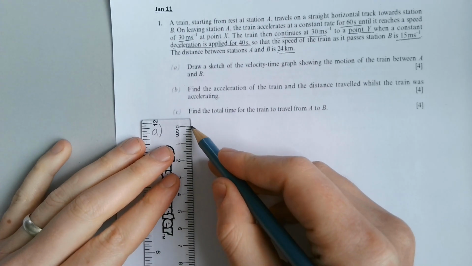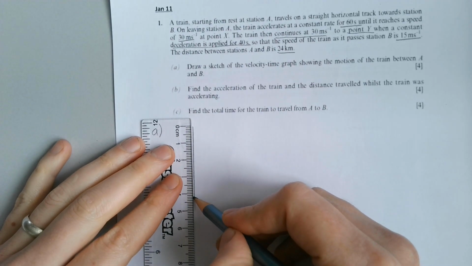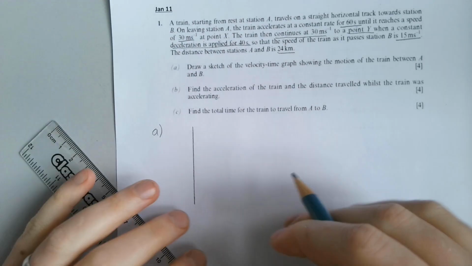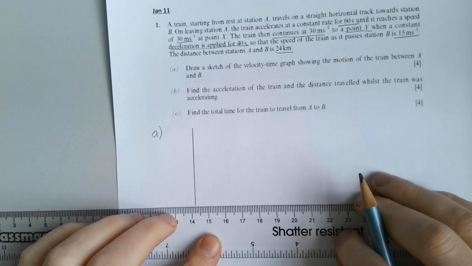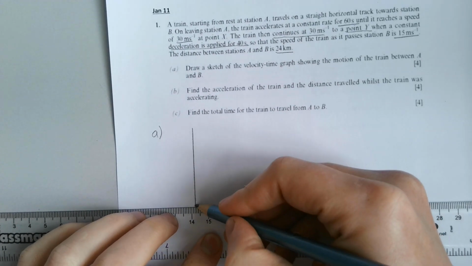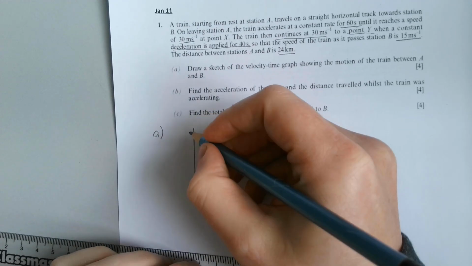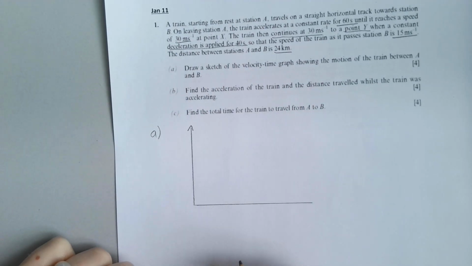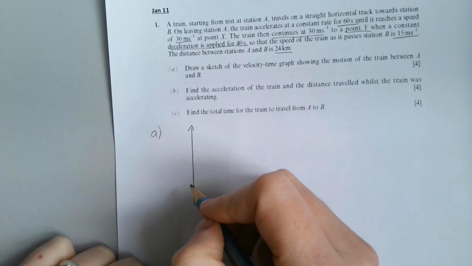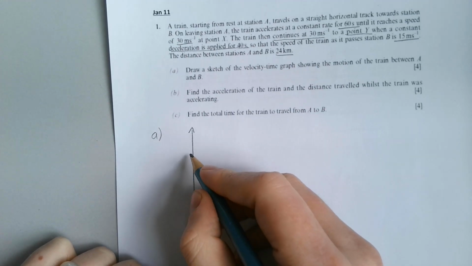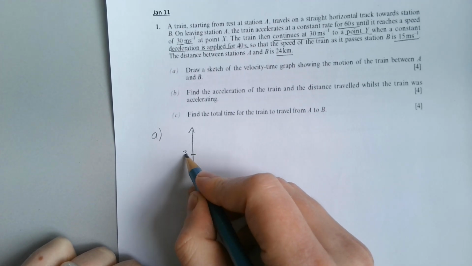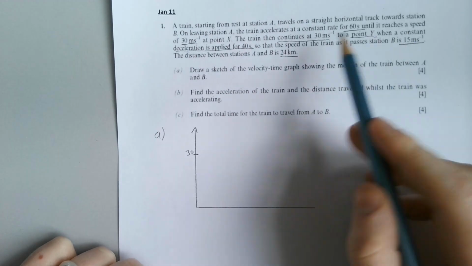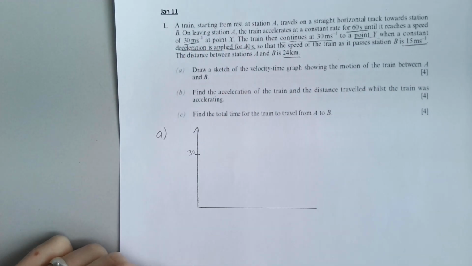So, start with our y-axis. Now the x, I don't quite know how long that's going to be yet, so I'm just going to draw a line. I can definitely put an arrow there. Okay, so it needs to be going up to 30 on this bit here, because it reaches a speed of 30 meters per second.